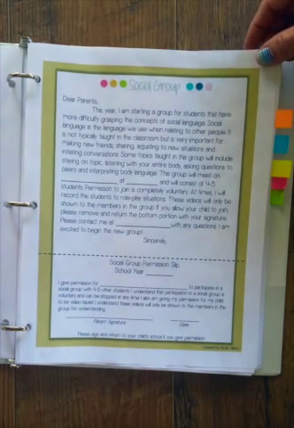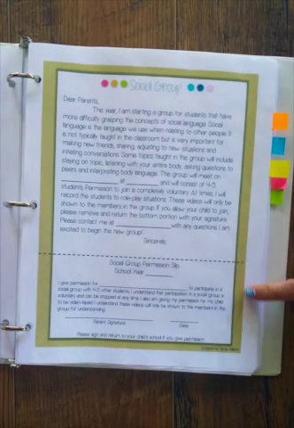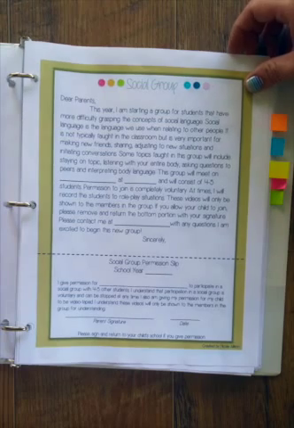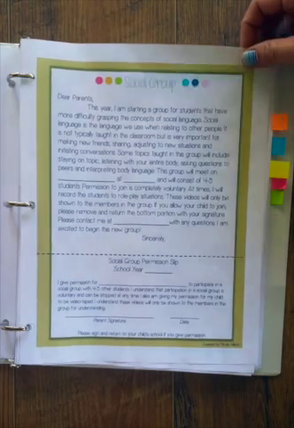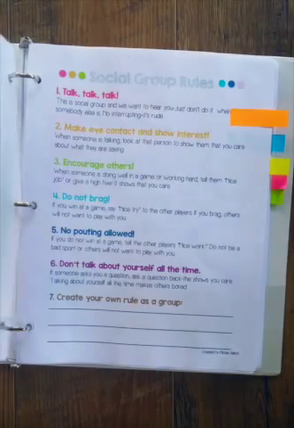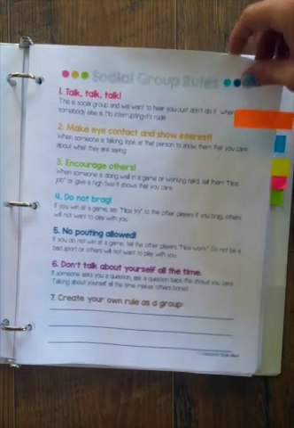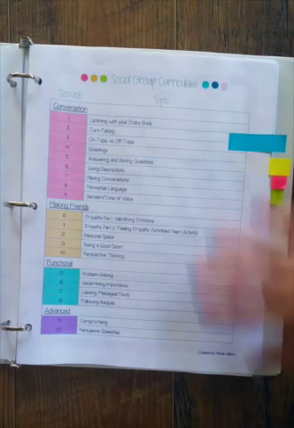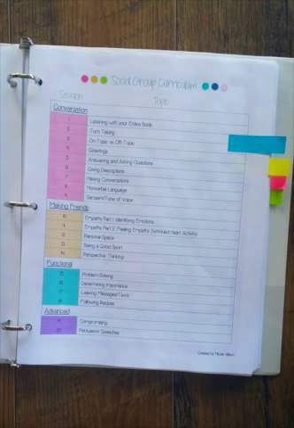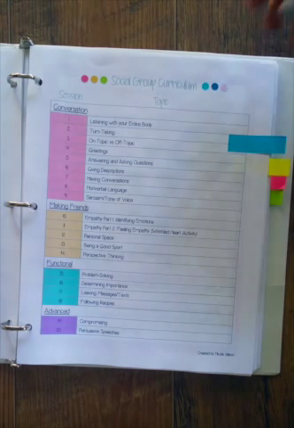Here are some parent letters with the permission attached to it, both for your target students and for the peer models. Here are some social group rules where they can create their own rule at the end. And then here's the curriculum. This is the meat of the packet. I'm pretty excited to get into this. And we'll just go over a few of the lessons. I just want you to get a glimpse as to what's included.